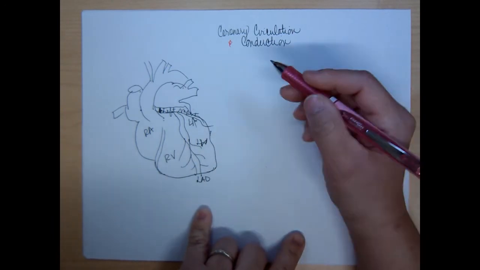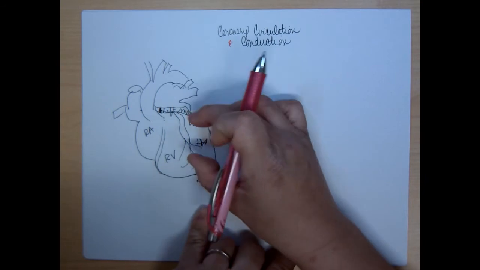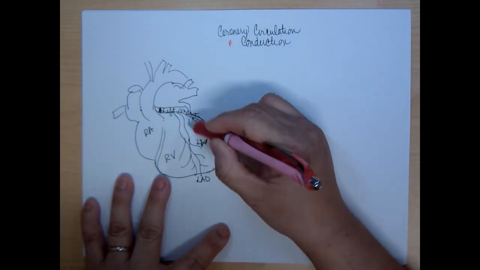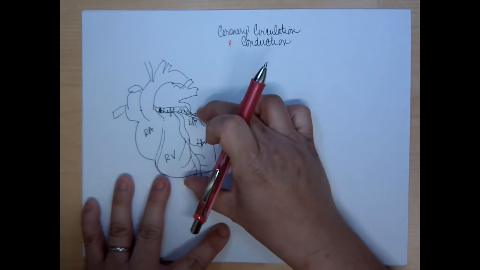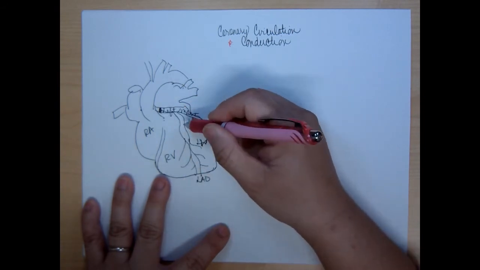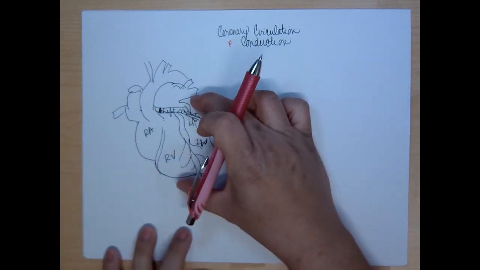And so if for some reason there was a big blockage here, you actually would be decreasing the coronary supply to the rest of the heart. That is going to cause a huge problem as far as perfusion deficits. And so understand that's why I drew out the left main.